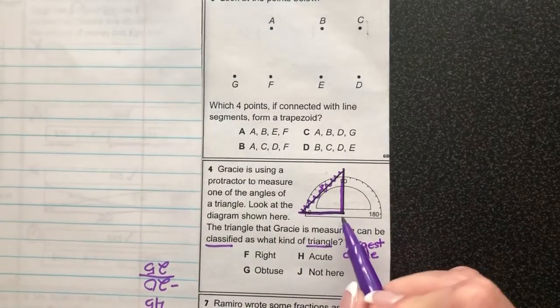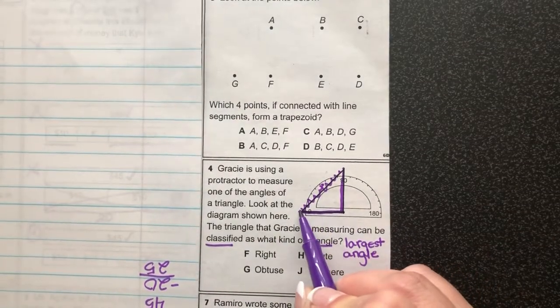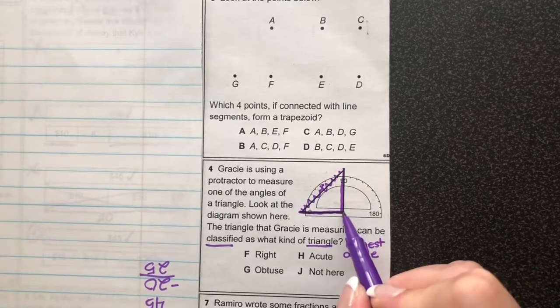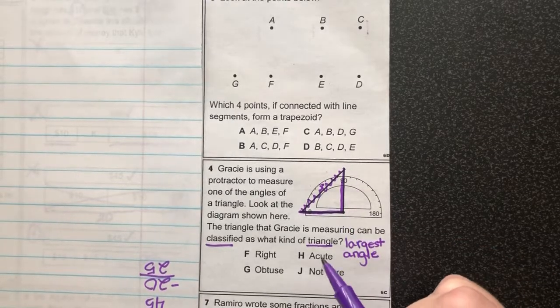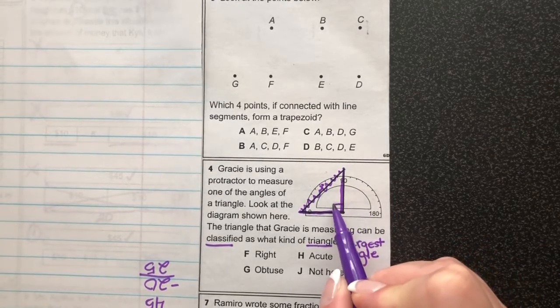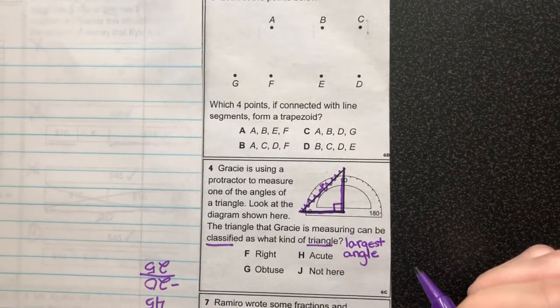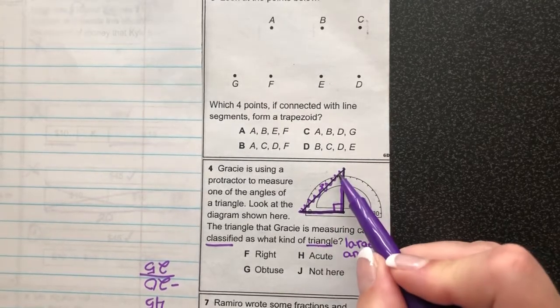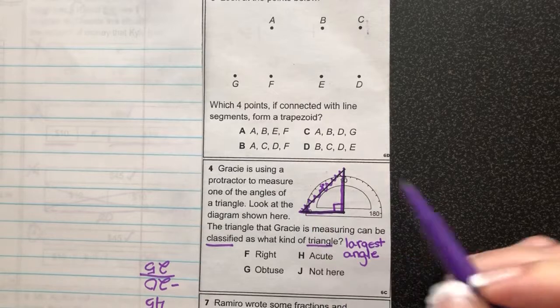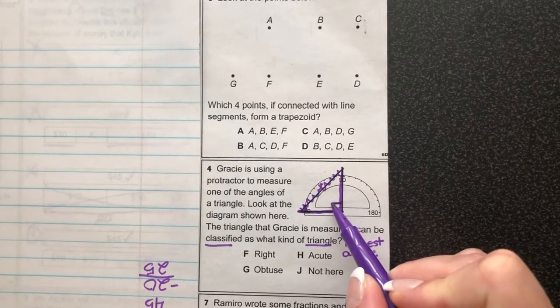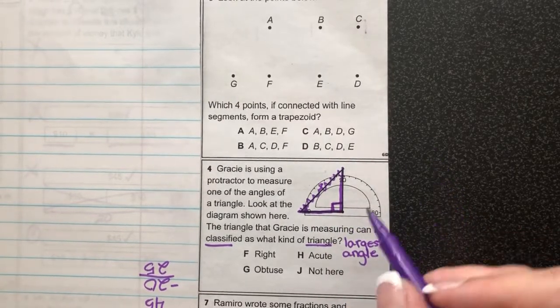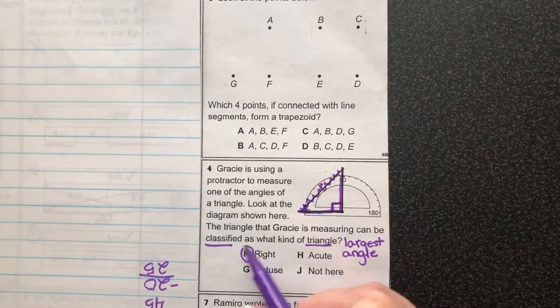So when I'm looking at that angle, I can see that this line segment is pointing to 0, and this one is pointing straight up to 90 degrees. That means that this angle right here is a right angle. Okay, so even though in this triangle I have two smaller angles, two acute angles, my largest angle is a right angle. That makes this a right triangle.